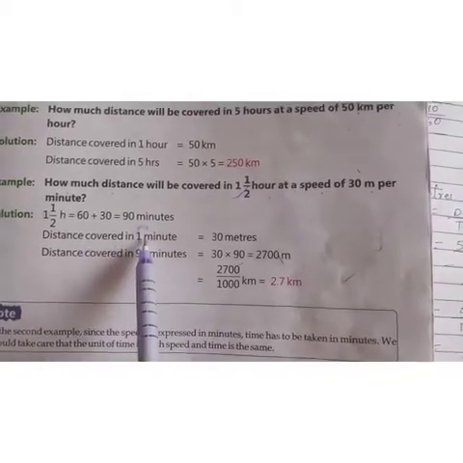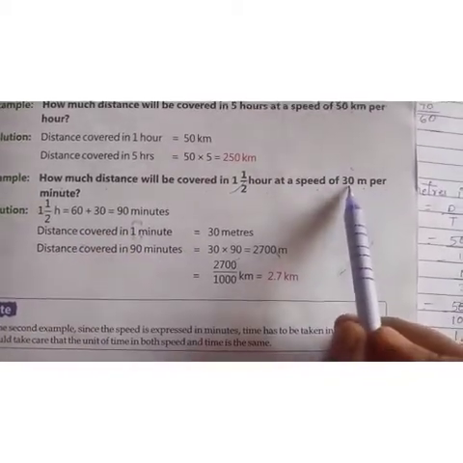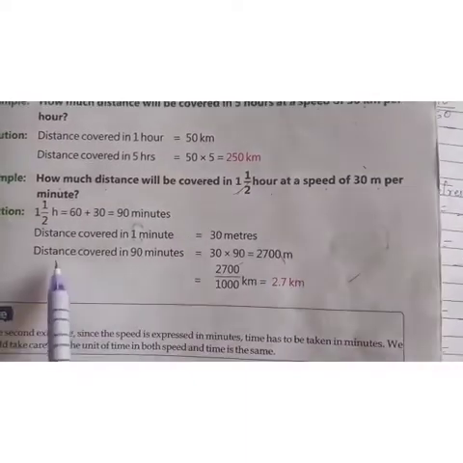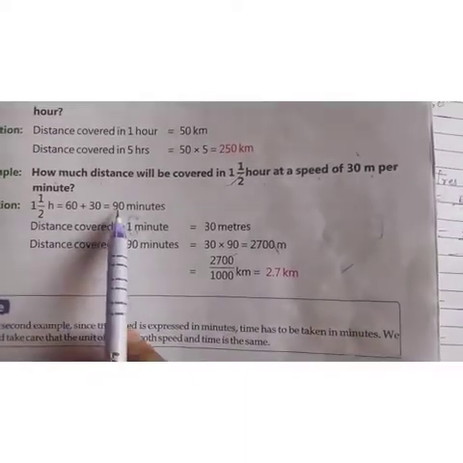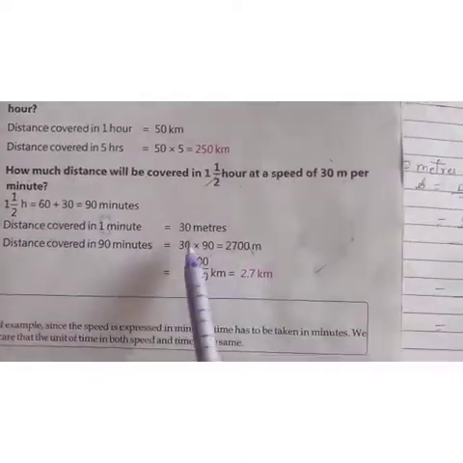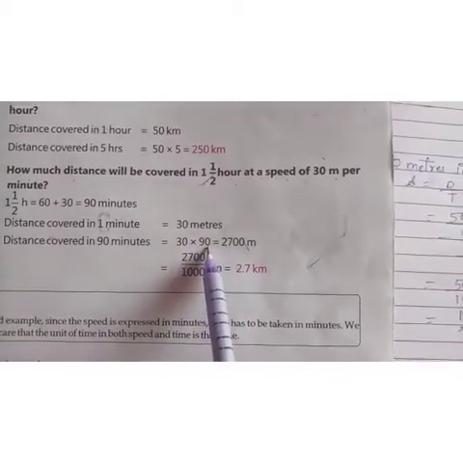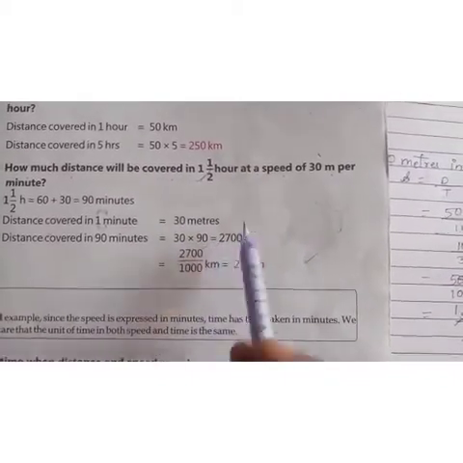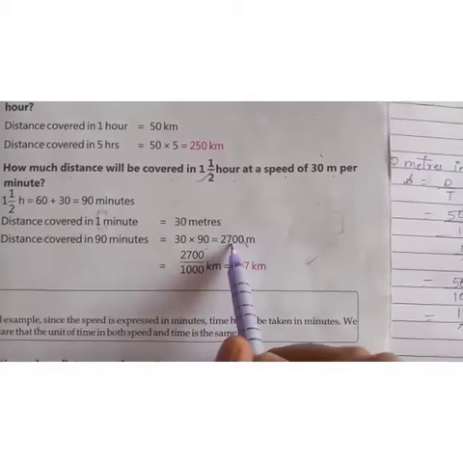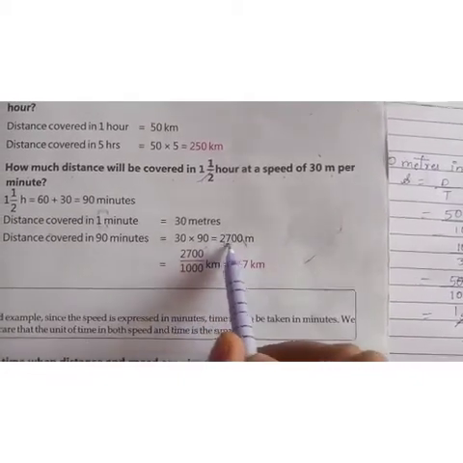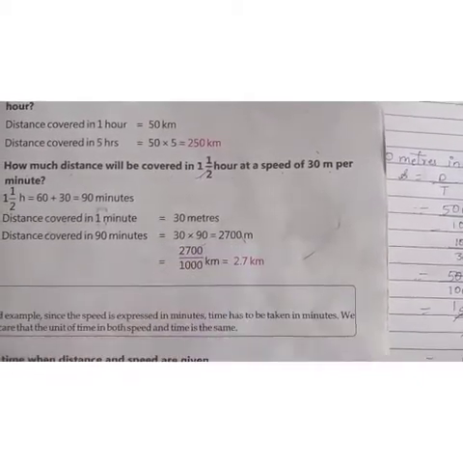Distance covered in 1 minute is 30 meters. So the total distance covered in 90 minutes will be 30 into 90 is equal to 2700 meters. 3 9s are 27 and these 2 zeros over here.